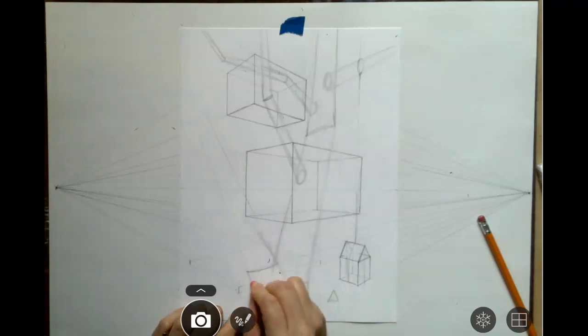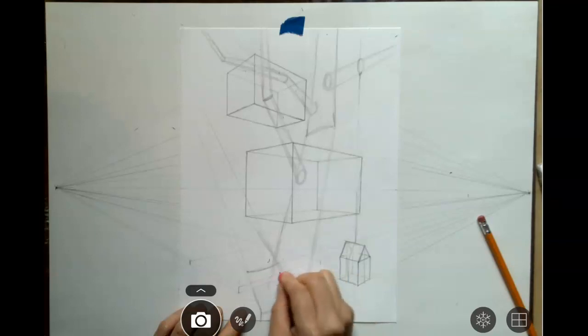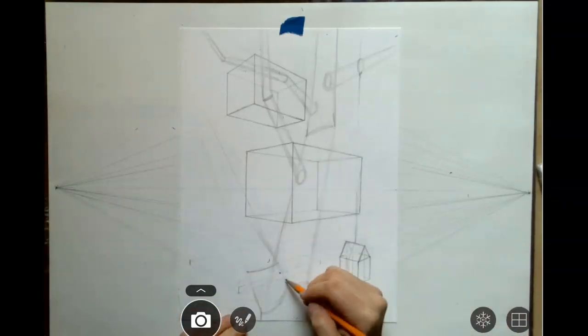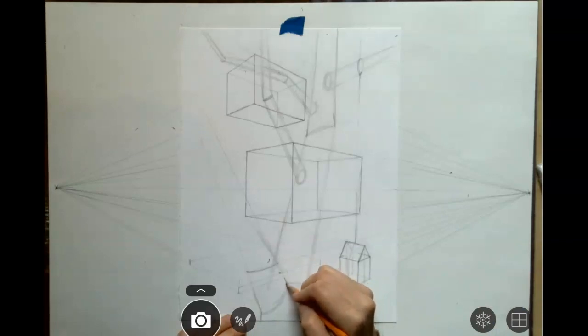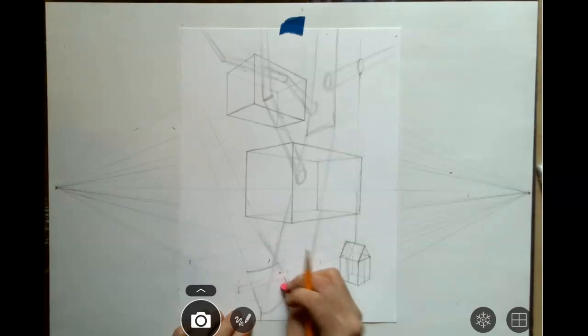All right, so I'm going to erase the part of the tree that would go through this platform. All right, so this part of that tree branch we will actually see. And I am going to leave these connecting lines here.